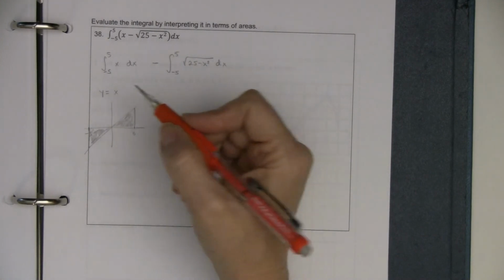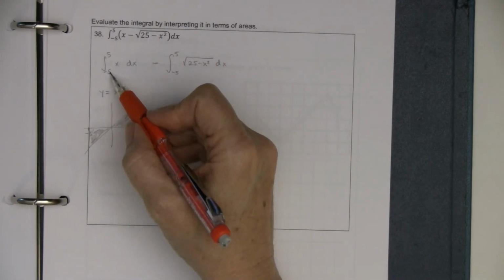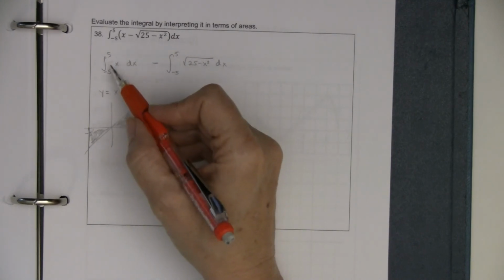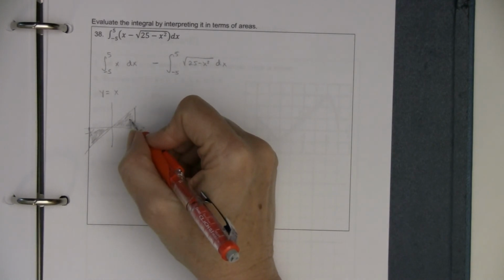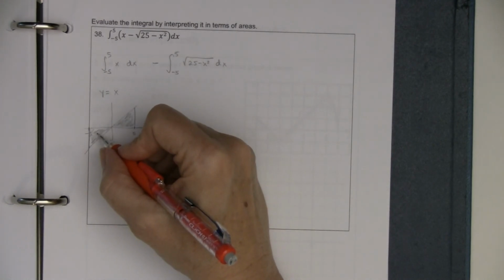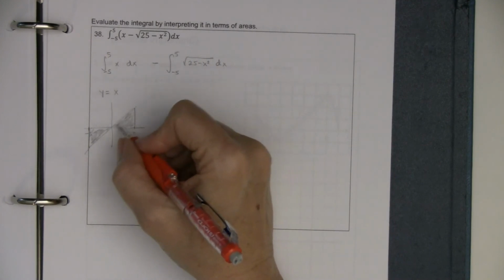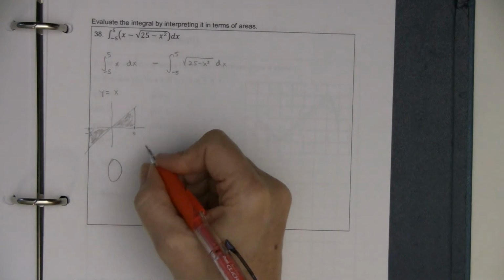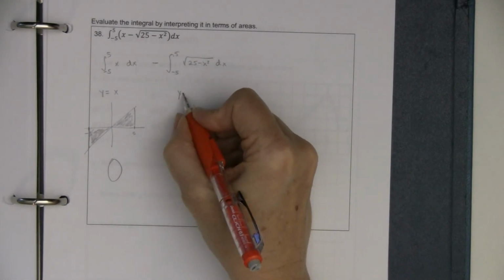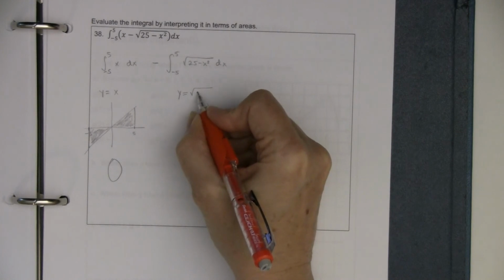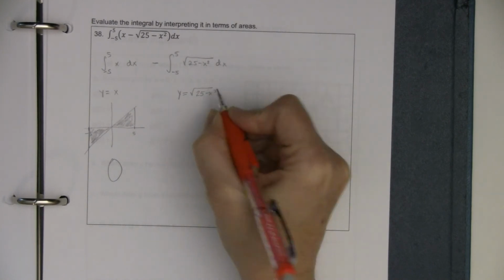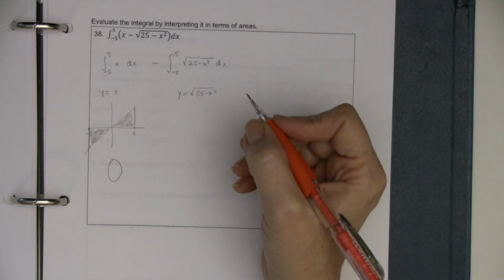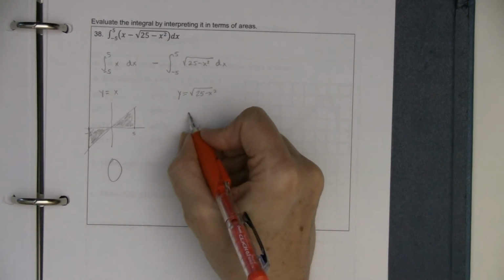Now, if they would have said negative 3 to 2, I still would have been able to find it because that's a triangle and I can actually find the area of it, and that's a triangle and I can actually find the area of it. But because these two triangles are exactly the same size, this part is 0. And then I want to think about, well, what does this one look like? Y equals the square root of 25 minus x squared. And I hope that you recognize that as half a circle from our Math 1 days, pre-calculus days.